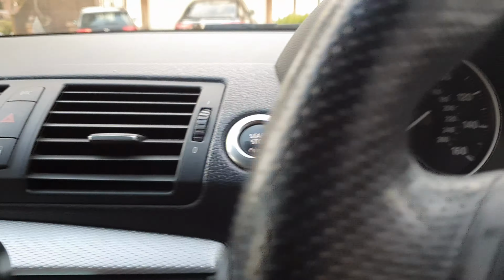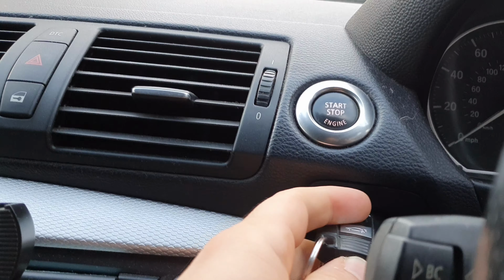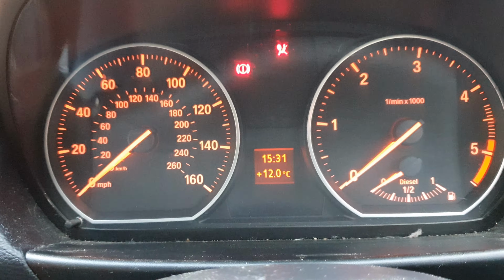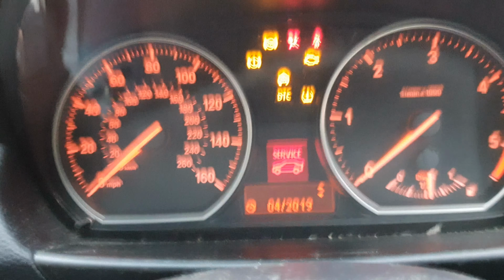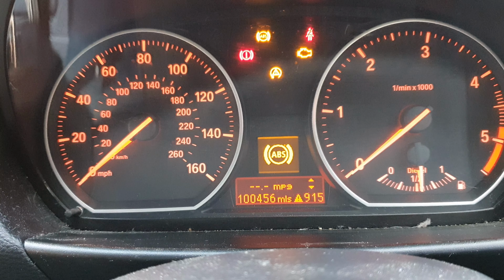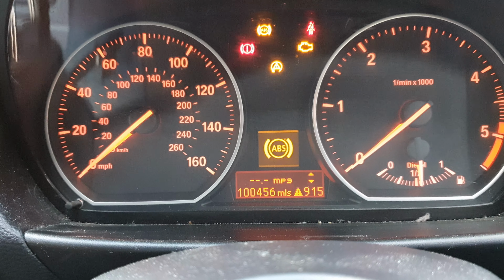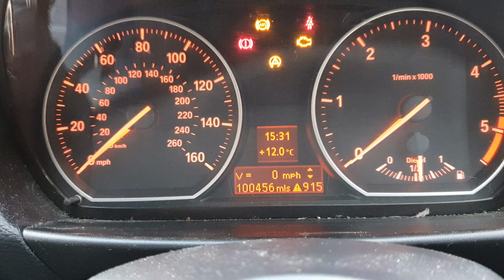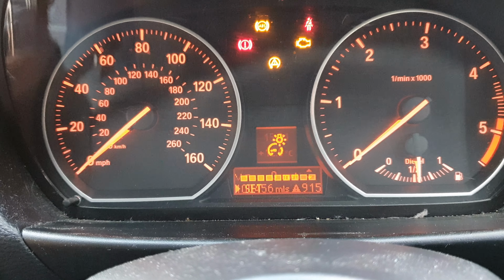In order to start this up, we insert the key, and as you can see, we've got the initial screen. We're just going to turn the ignition on, and there we go. As you can see, we've got our usual list of faults. The first thing I'm going to show you is how to navigate around.